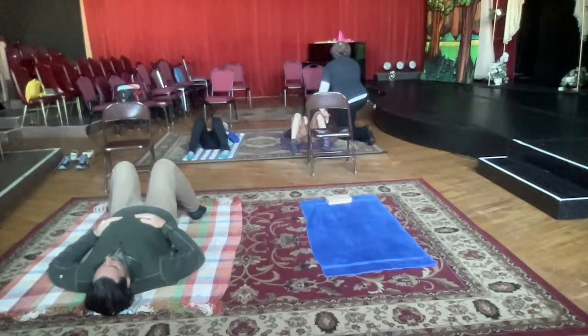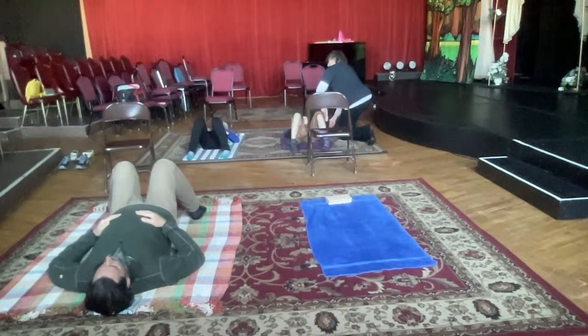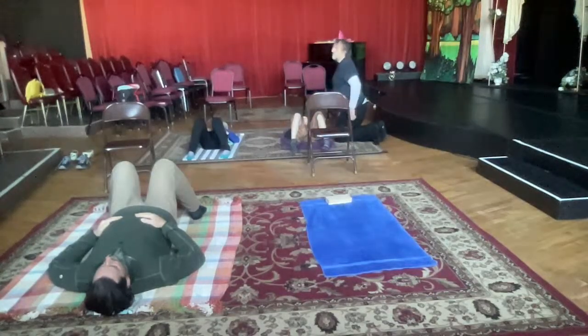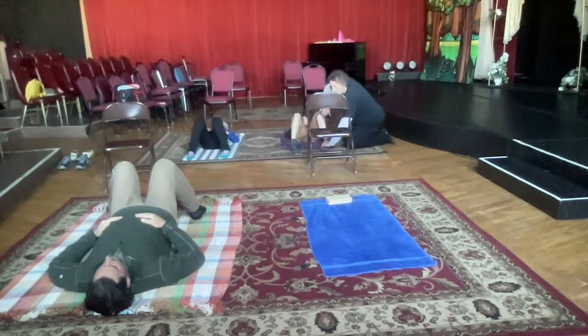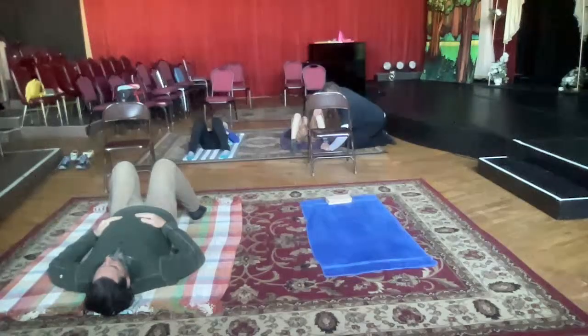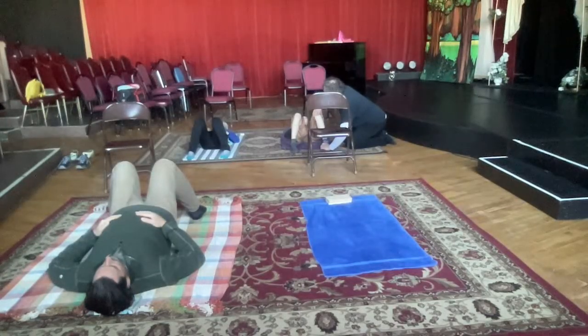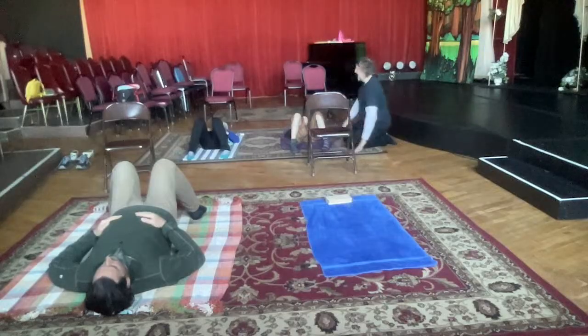And it's not that you are raising the other side, it's that you're just imagining the weight of the femur coming into the pelvis on that side, and you're letting that weight inform you of the relationship between the femur, your pelvis, your sacrum, and the floor.